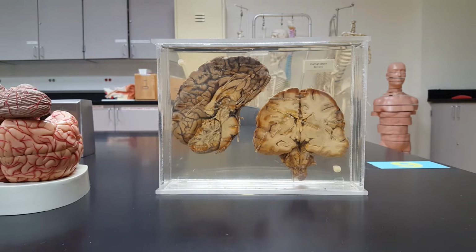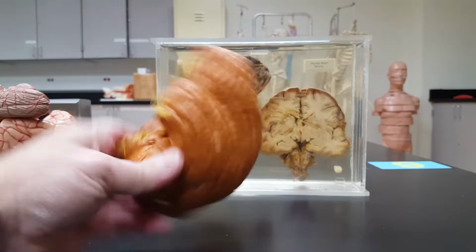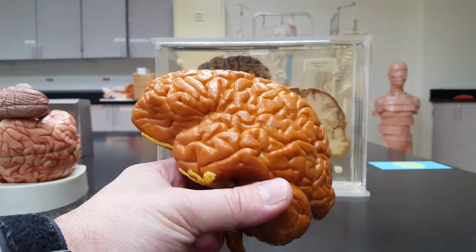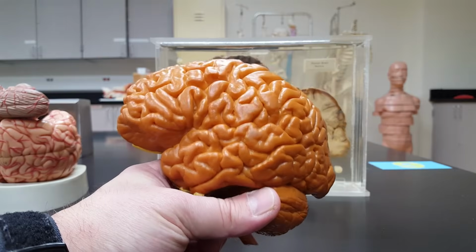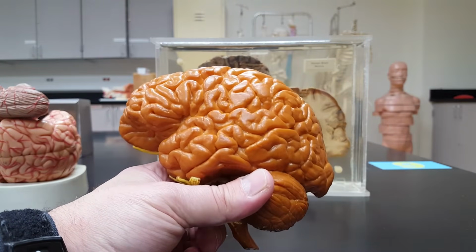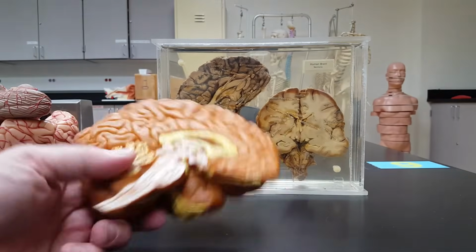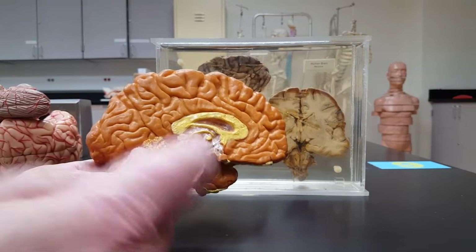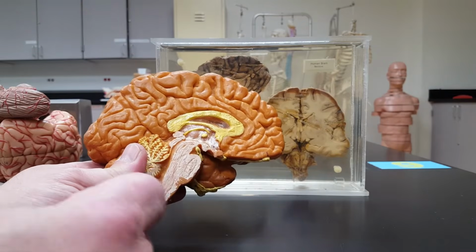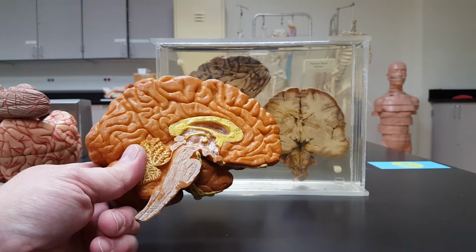Now, when people think of a brain, here's a rubber brain, they think of a brain as a solid mass of cells and tissue. Well, it's mostly solid, but not completely solid. Your brain does have a few hollow spots in it, namely 4 of them.